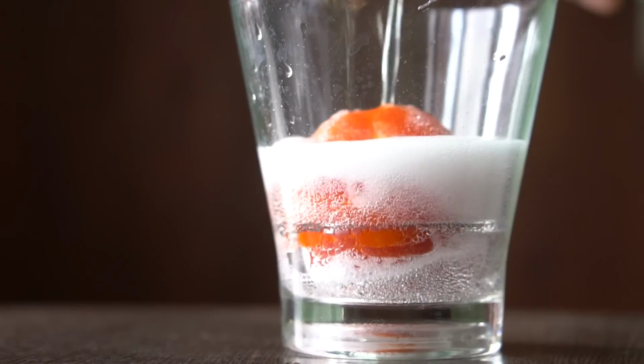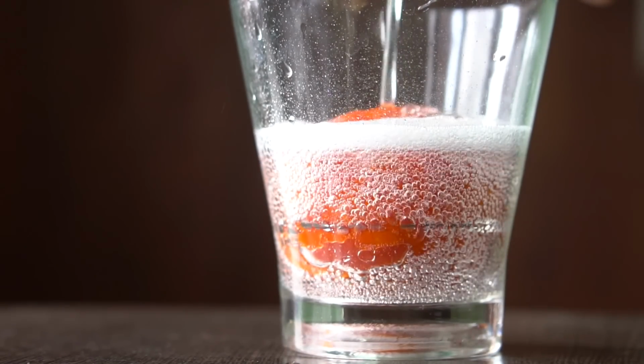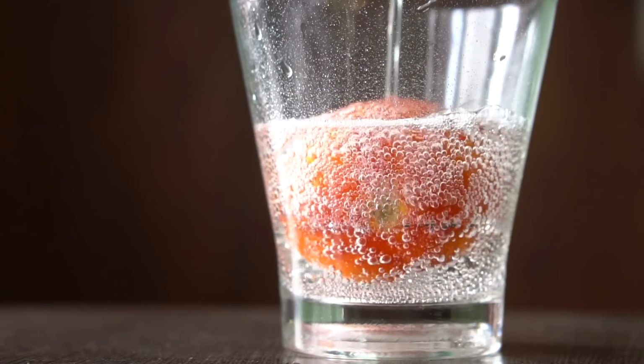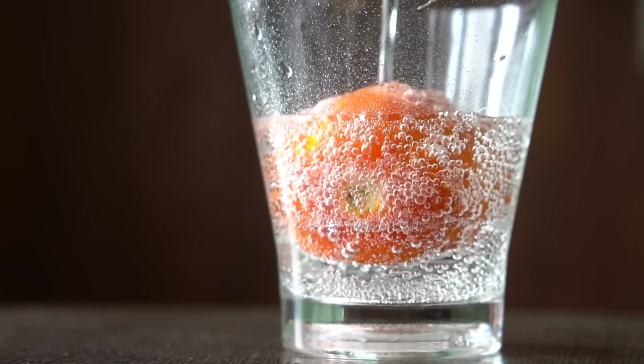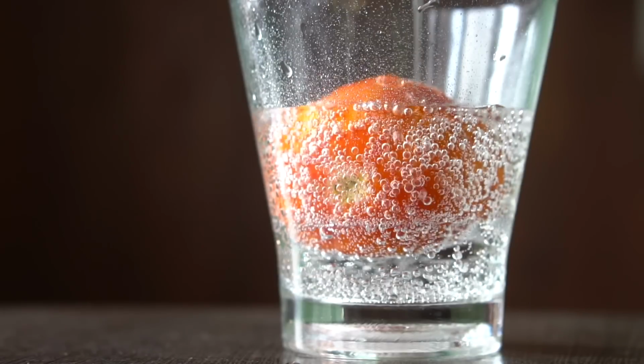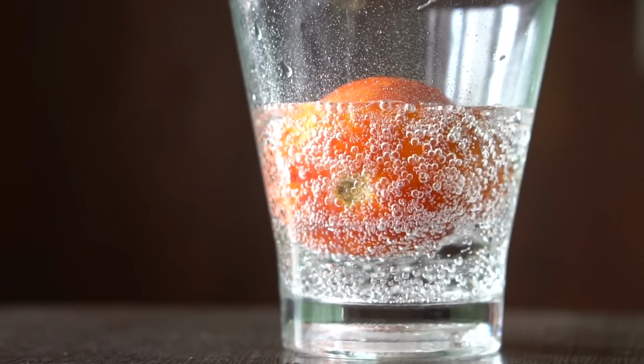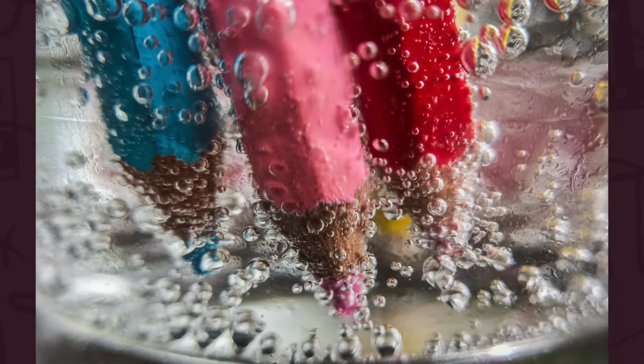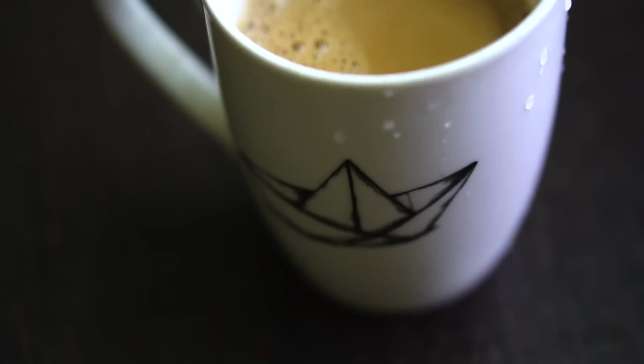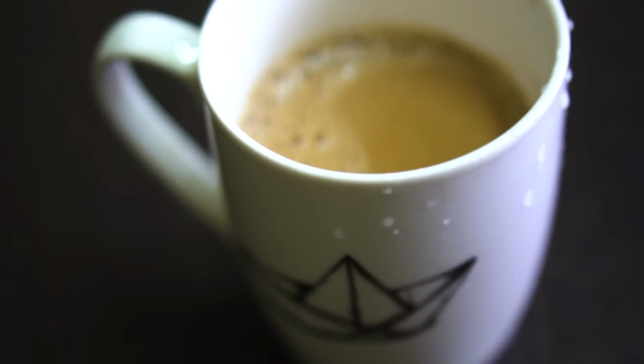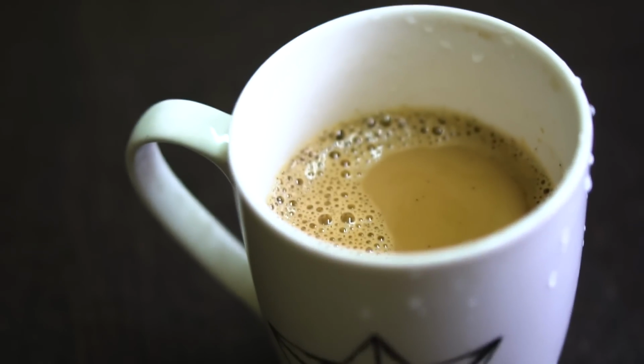You must have seen bubbles getting stuck onto, say, a tomato when a soft drink is poured over it. This bubble pattern is really good to try out macro photography. Another way is to capture the minute details of bubbles in your tea.